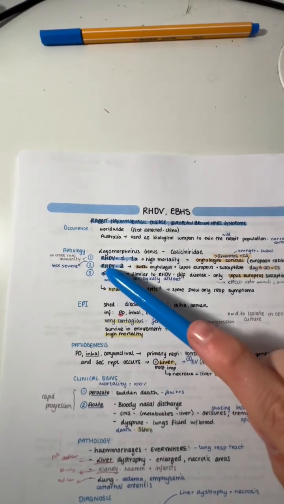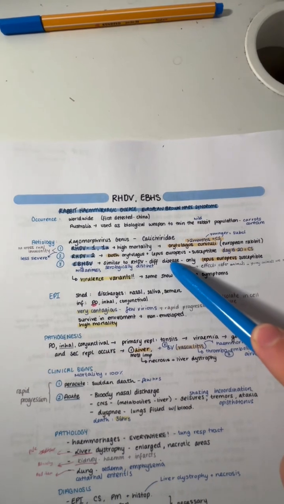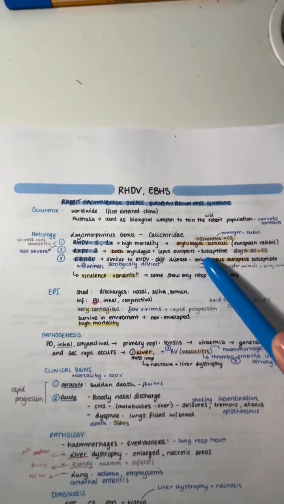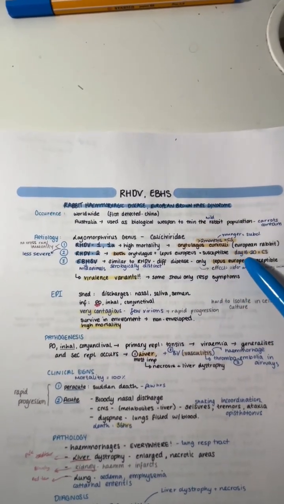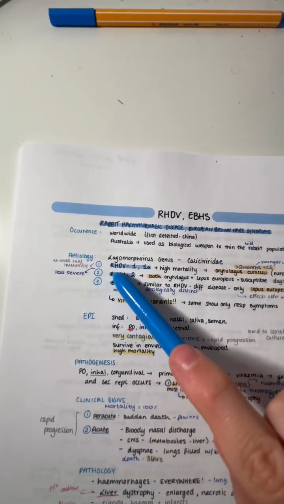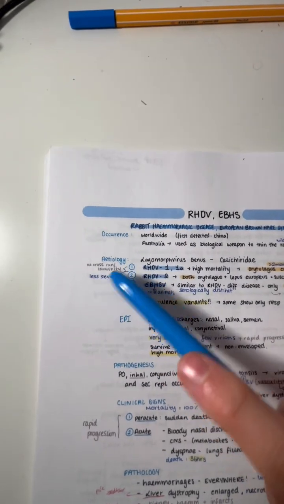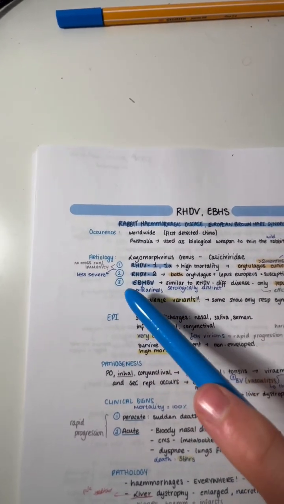In rabbit hemorrhagic disease virus 2, it affects both European rabbits and the European brown hare. They're both susceptible. The clinical signs are seen around day 15 and day 20. It is less severe than rabbit hemorrhagic disease virus 1 and 1A. There are no cross-reactions or immunity between the two virus strains.